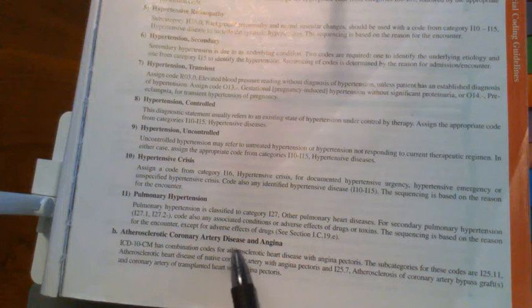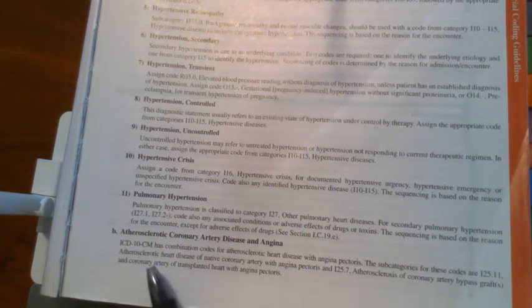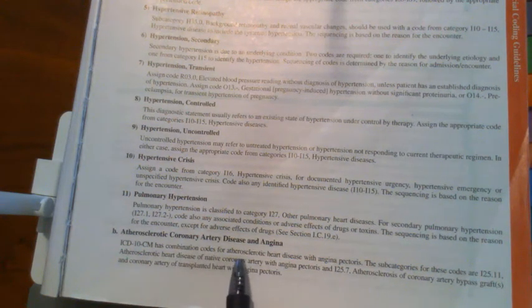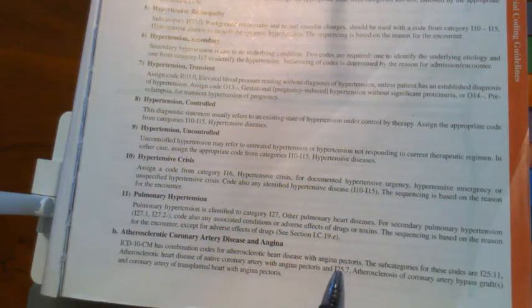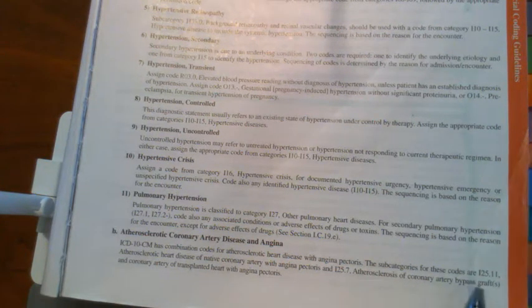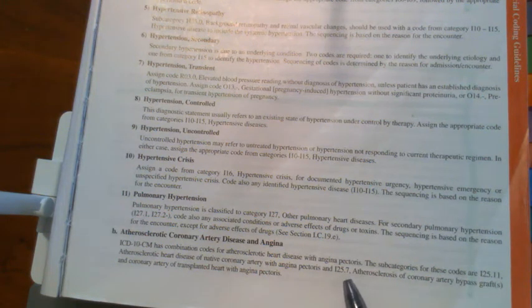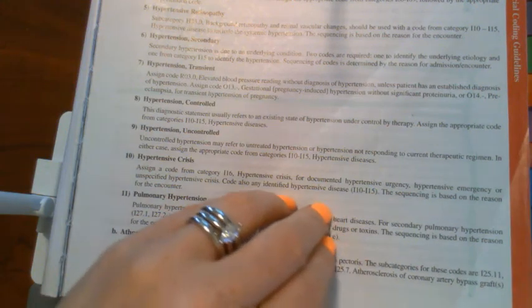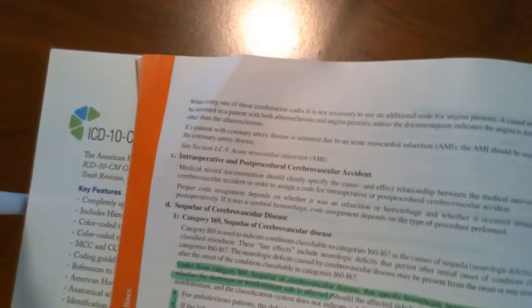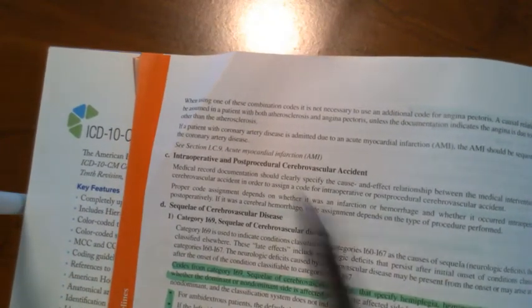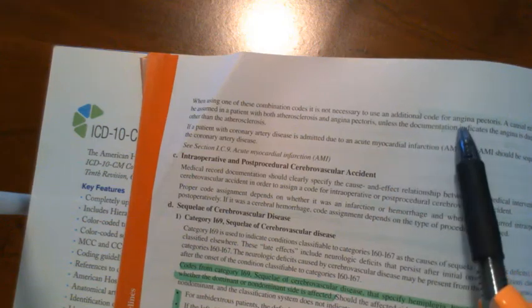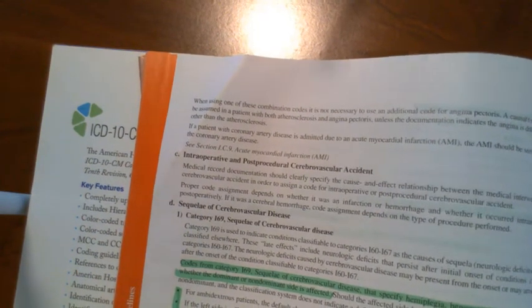Atherosclerotic coronary artery disease and angina. There are combinations for ASHD with angina. The subcategories for the codes are I25.11 and I25.7. When we use one of those codes, we do not need to code the angina out separately, okay?